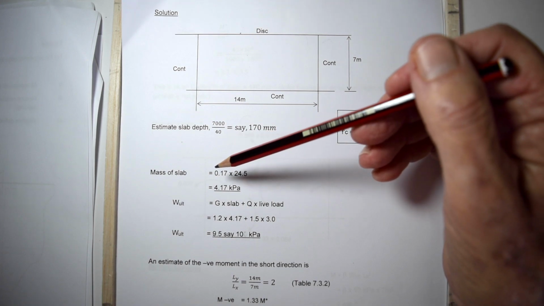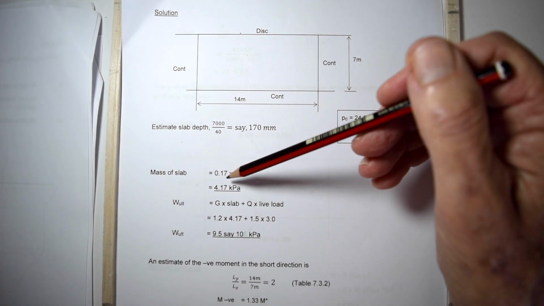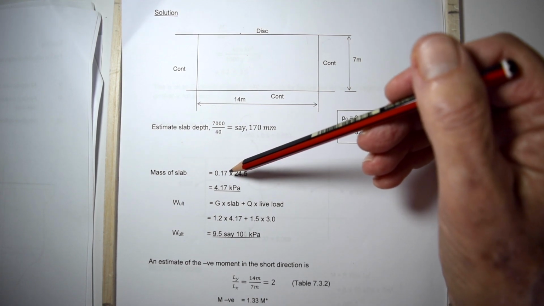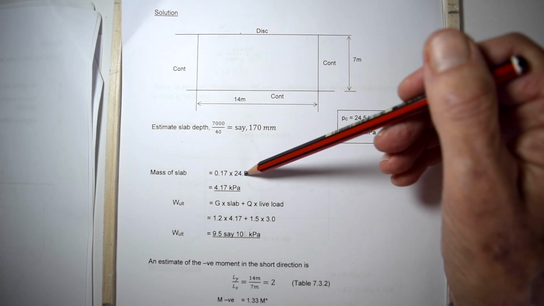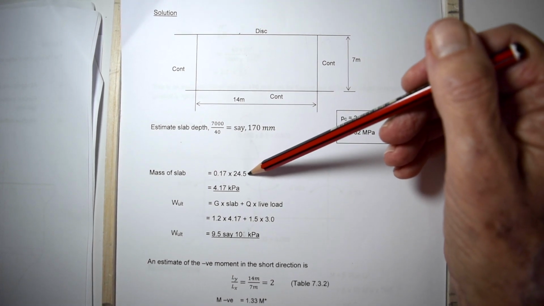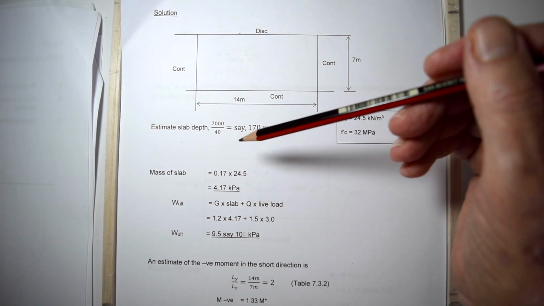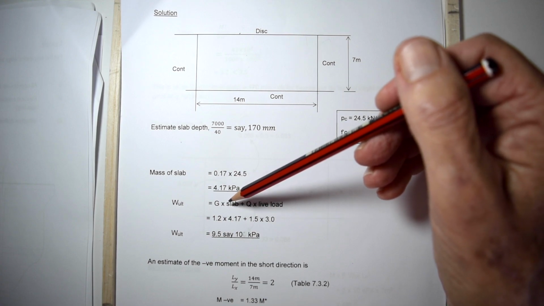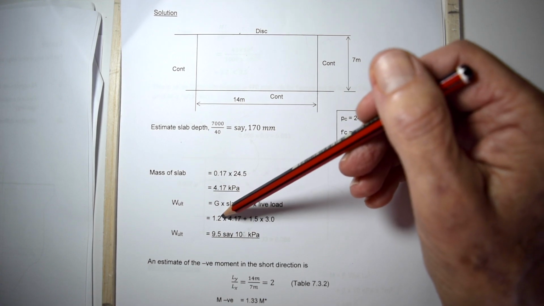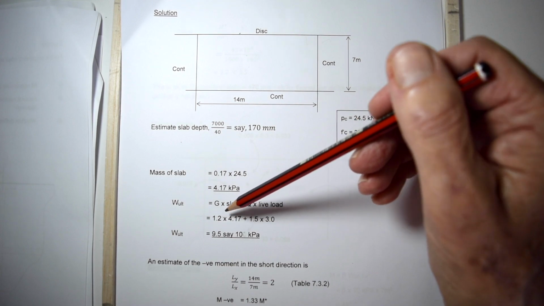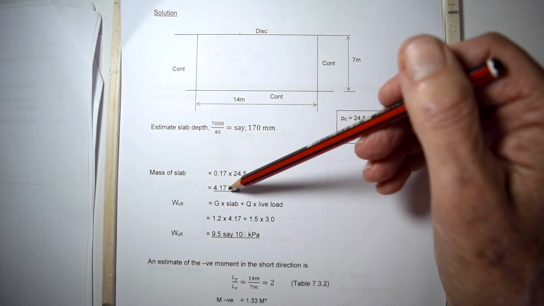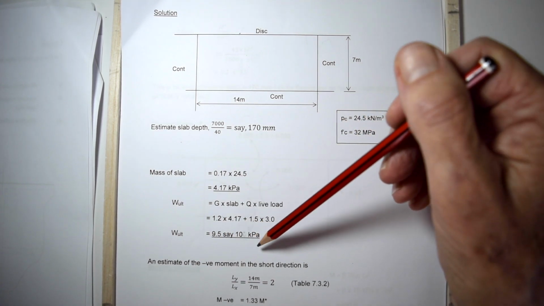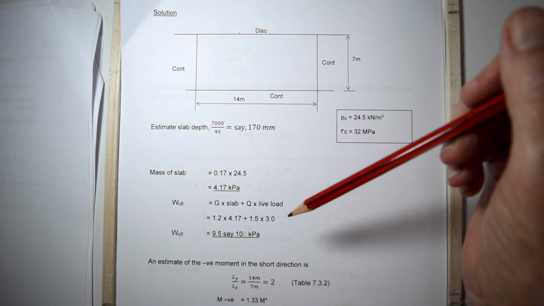So the mass of the slab then, the mass per square meter is 0.17, because it's 0.17 meters thick times a square meter, which is 1 times 24.5 kilonewtons per cubic meter, 4.17 kPa. The ultimate load of the slab, including the live load, is 1.2 for G multiplied by the mass of the slab plus 1.5 times the live load. 9.5, say 10 kilopascals, 10 kilonewtons per square meter.